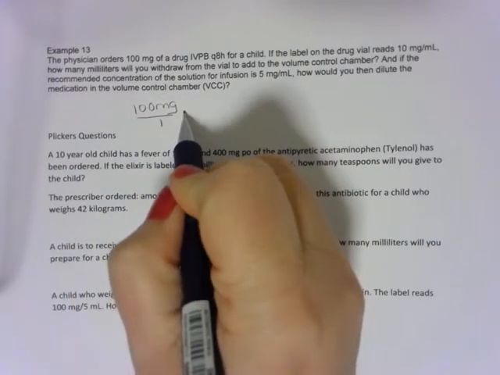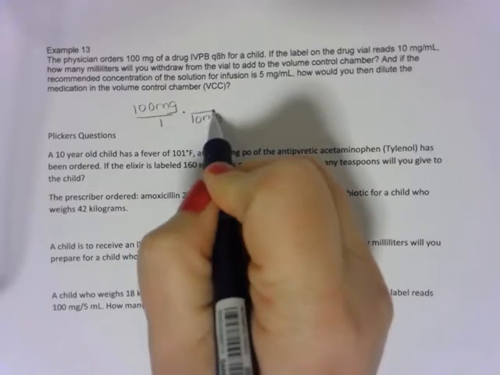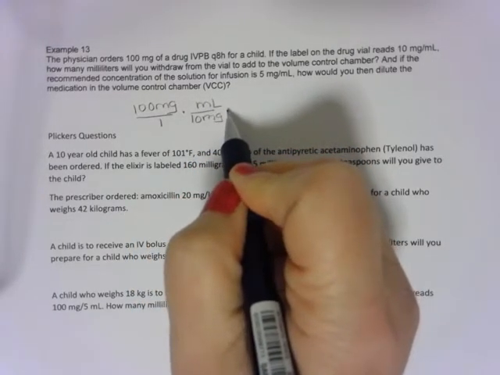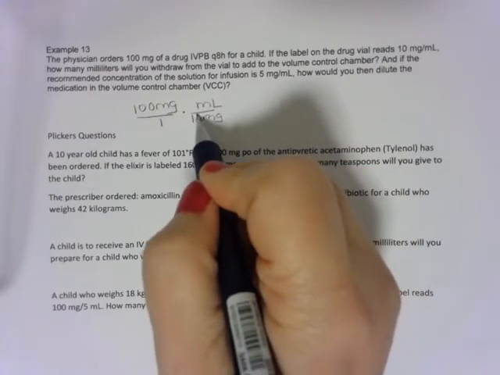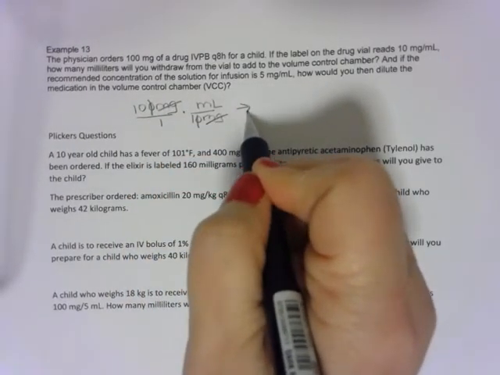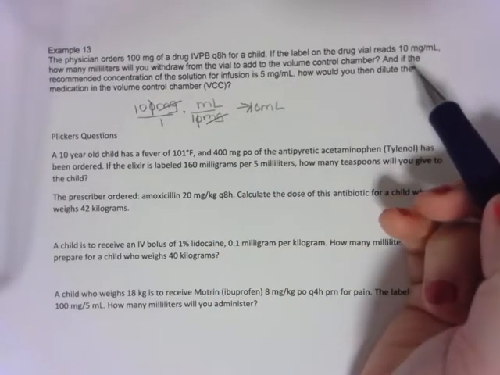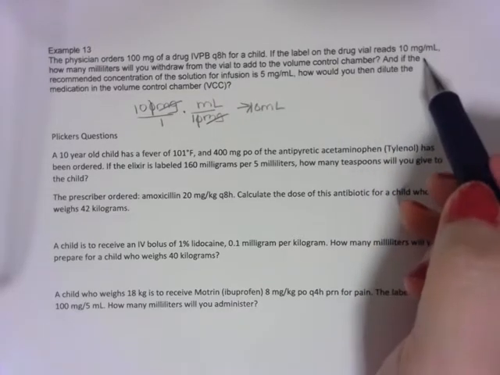Our strength is 10 milligrams per ml. So I'm going to need 10 mLs. So we need 10 mL.